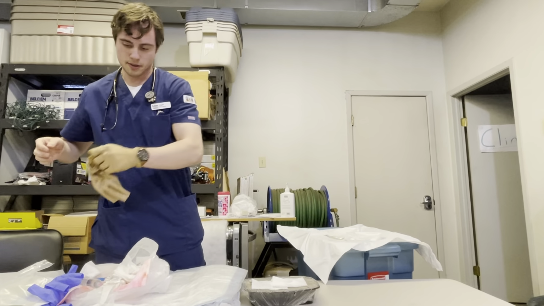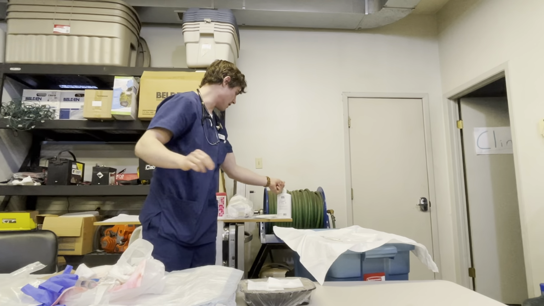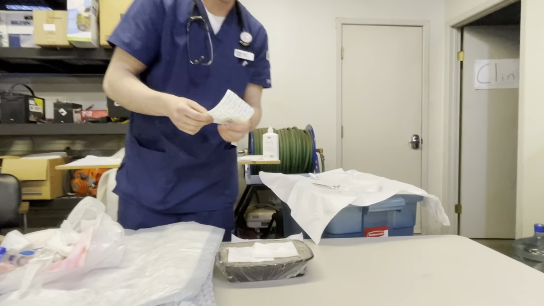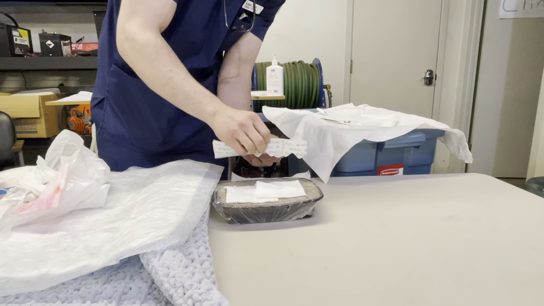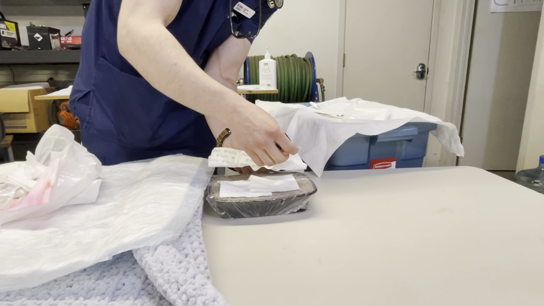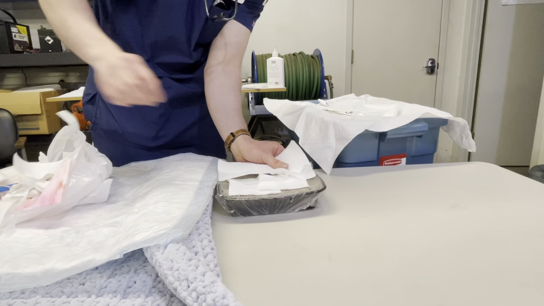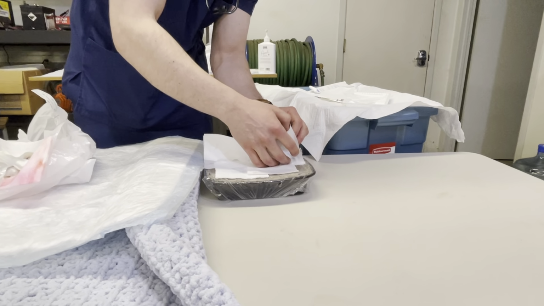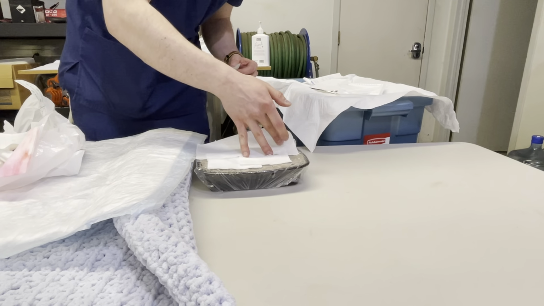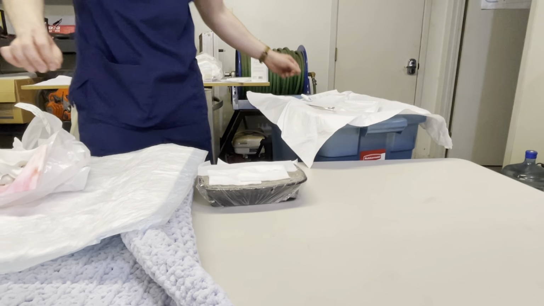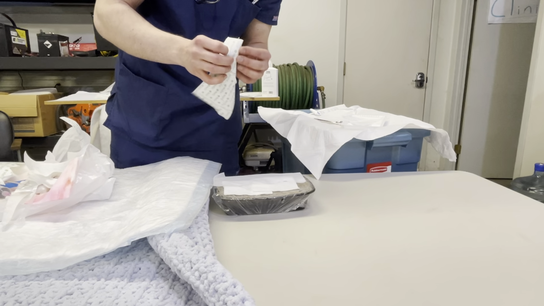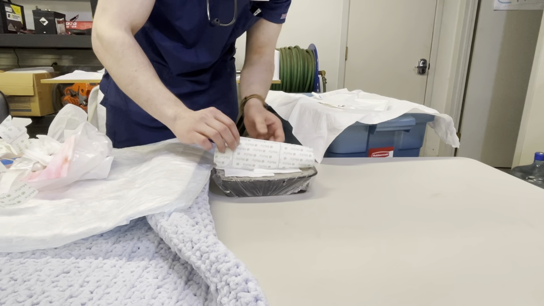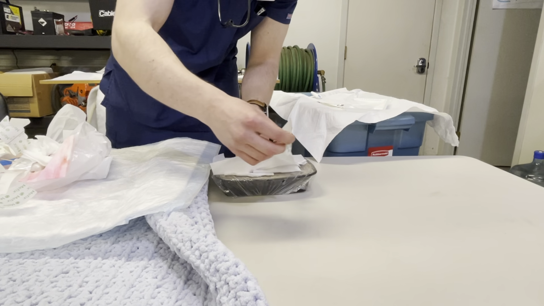Now that that's on, I'm going to take my gloves off. I'm going to do hand hygiene, and I'm going to take our Mefix, which we're going to be using to cover the wound. I'm going to start with this side. Put it about like so. And the other side. Like so.